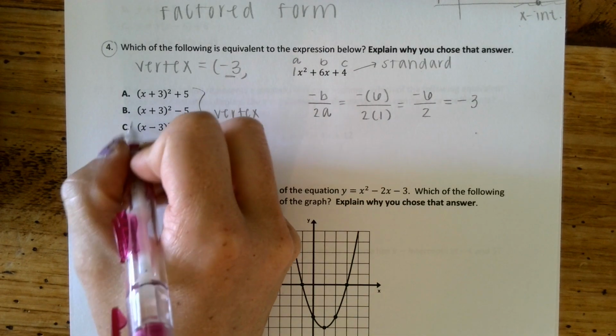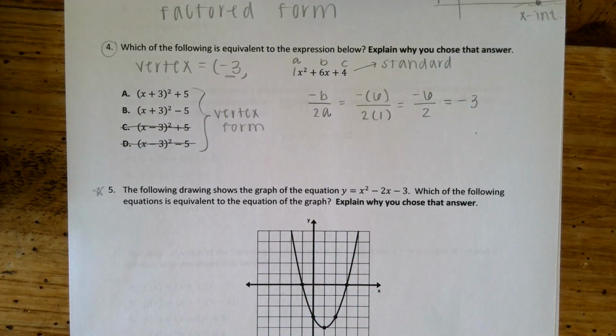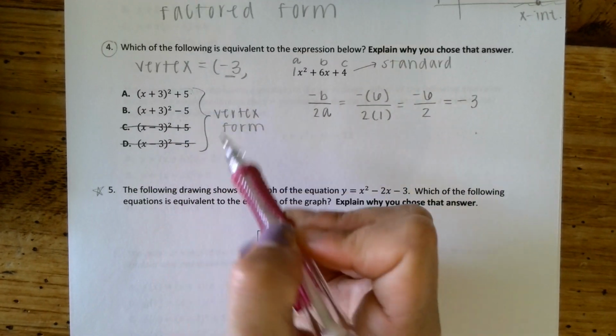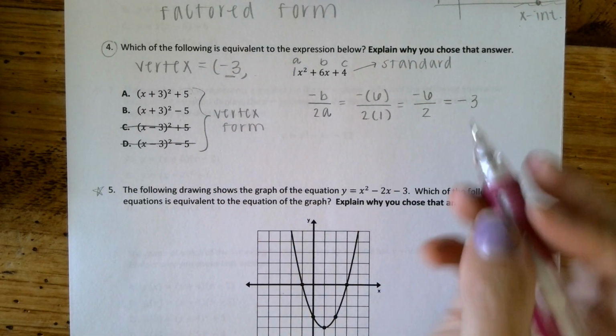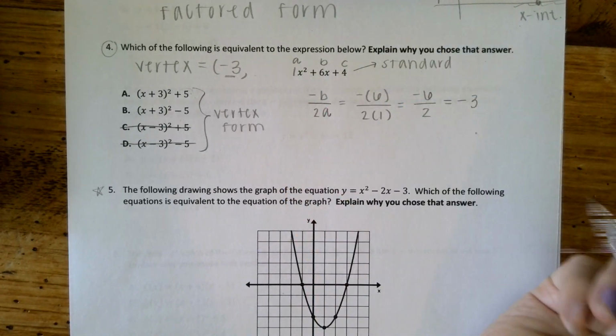So I'm going to cross off C and D. They both have negative 3's there, so I know it can't be either one of those. Now to find whether my answer is A or B, it looks like I do need to find the y value of my vertex. So to do that, we plug in our negative 3 into these x's.